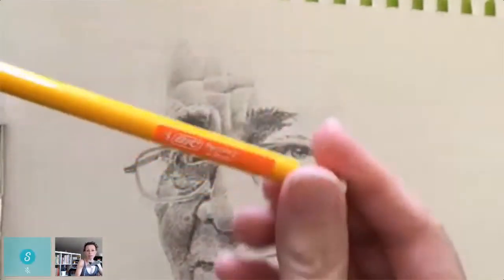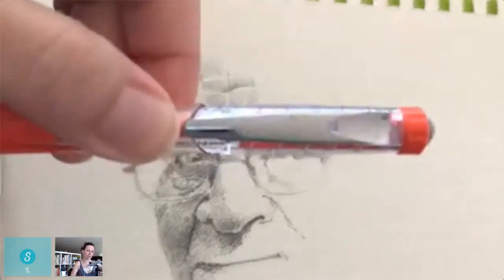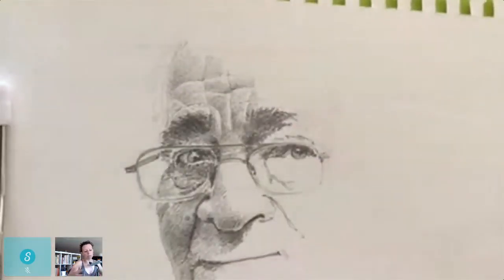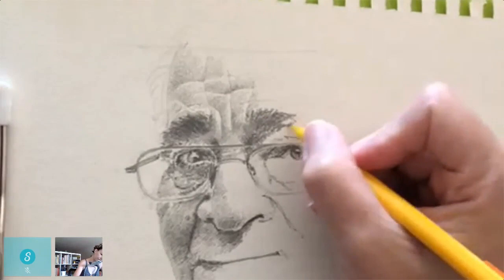And the one I'm holding now is the one that came with the pencil bag, which is a number 2, which is an HB. So I am now drawing in HB. I did the construction lines in H. So first pencil H, second pencil HB, or number 2, because number 2 is another word for HB.